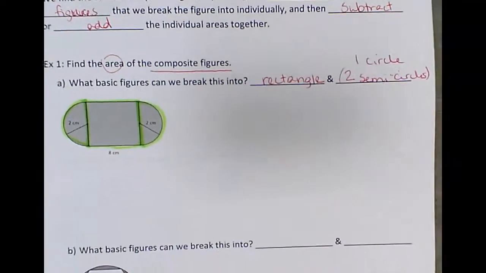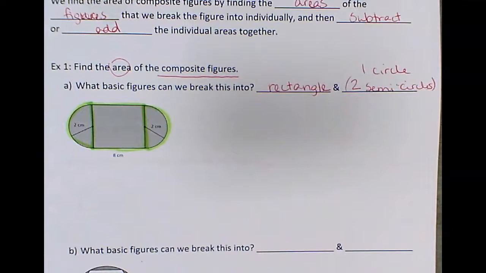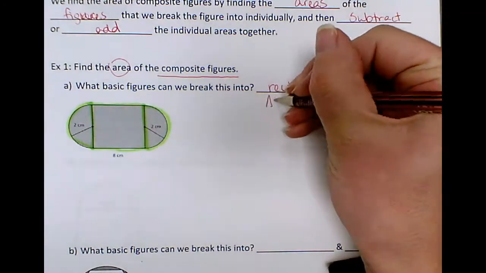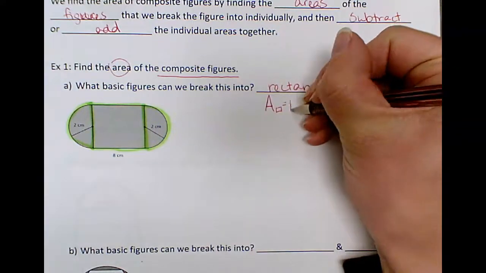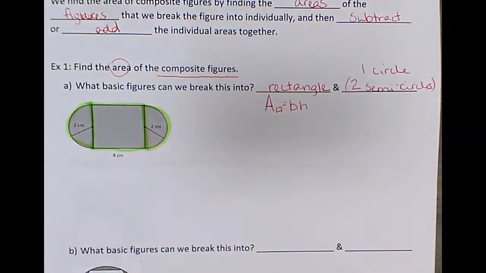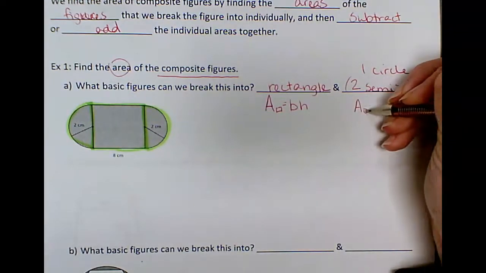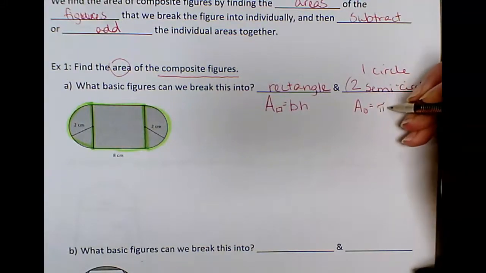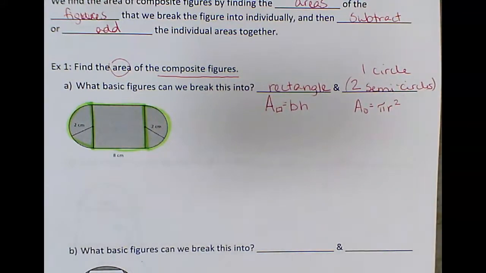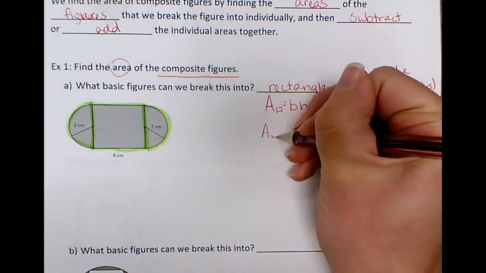So let's talk about the formulas for the area of a rectangle. The area of a rectangle is the base times the height. And the area of a circle is pi r squared. So all I need to do is find the area of both figures and then add them together. So let's talk about the area of the rectangle first.